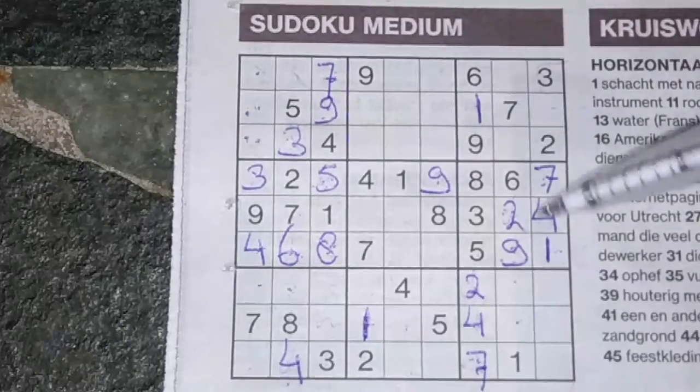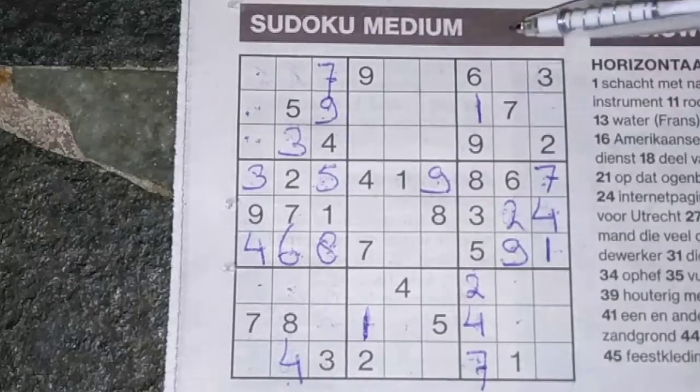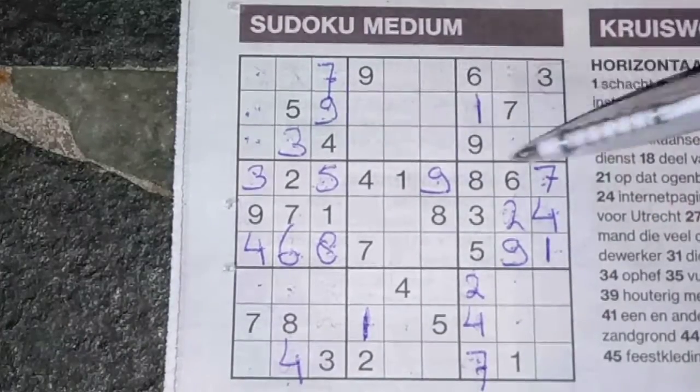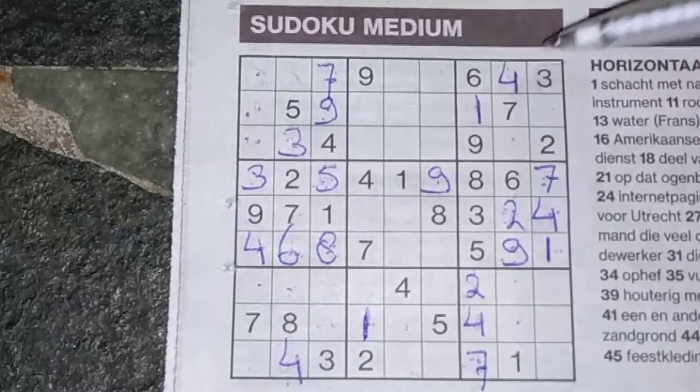4 in this column, 4 in the last column. So in the column between, the only 2 places for the 4 should be here or there. But I see here 4, no 4 there, 4 should be here.